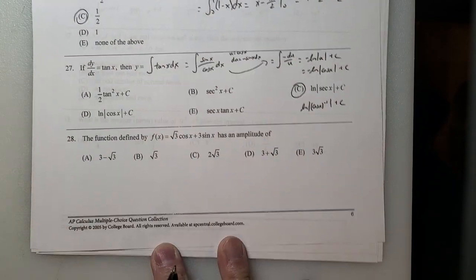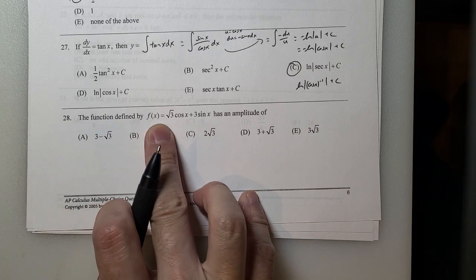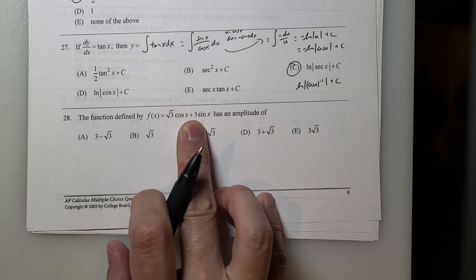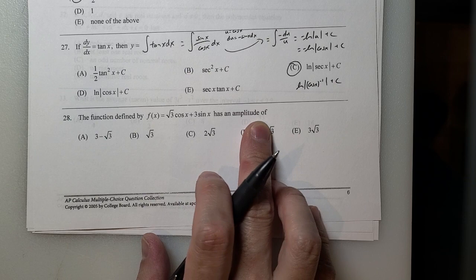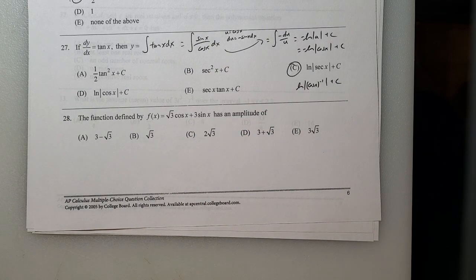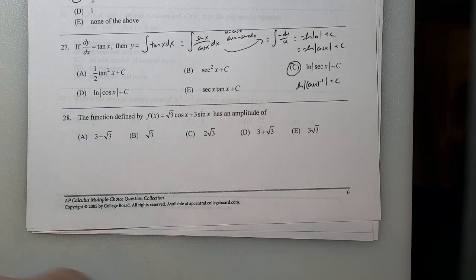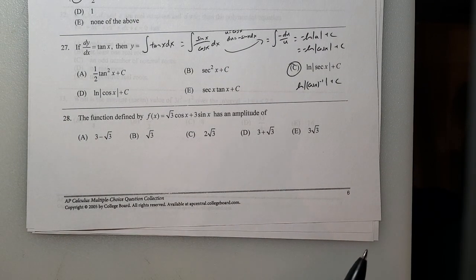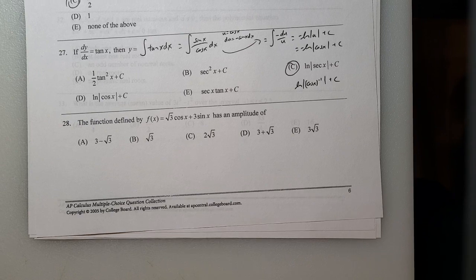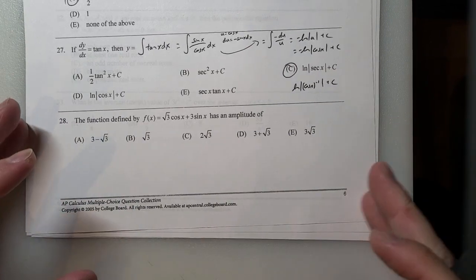Okay. Function defined by f of x is root 3 cosine x plus 3 sine x has amplitude of what? Okay. This one, I'm thinking there are probably multiple ways to do this.